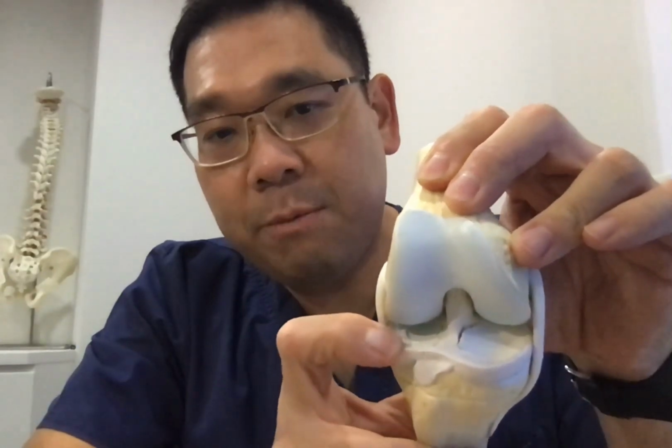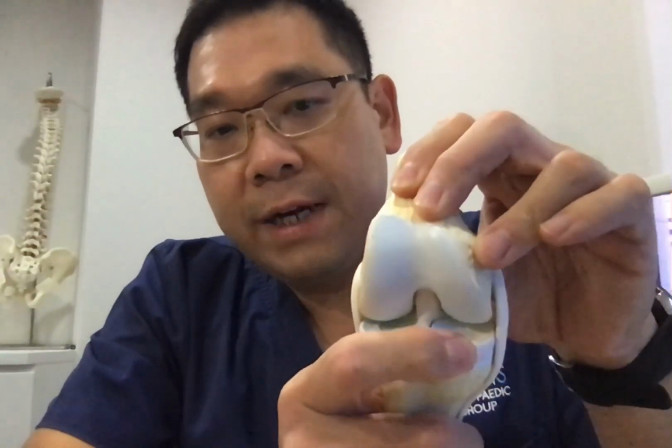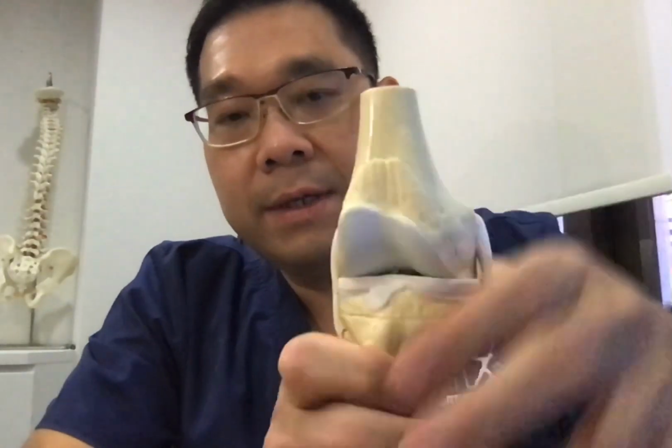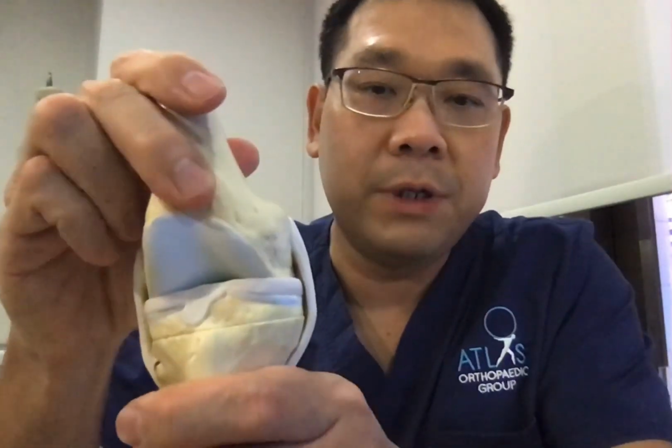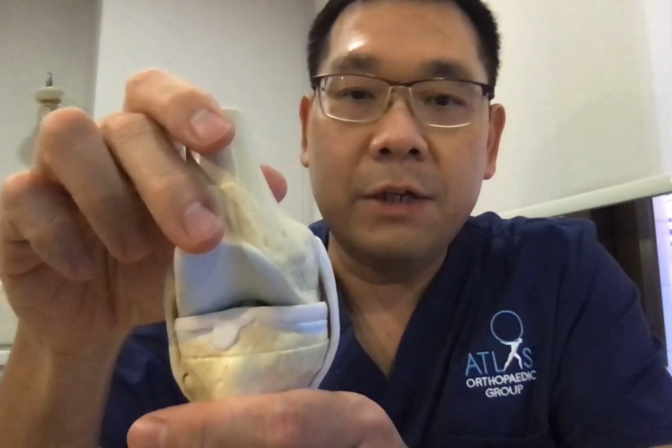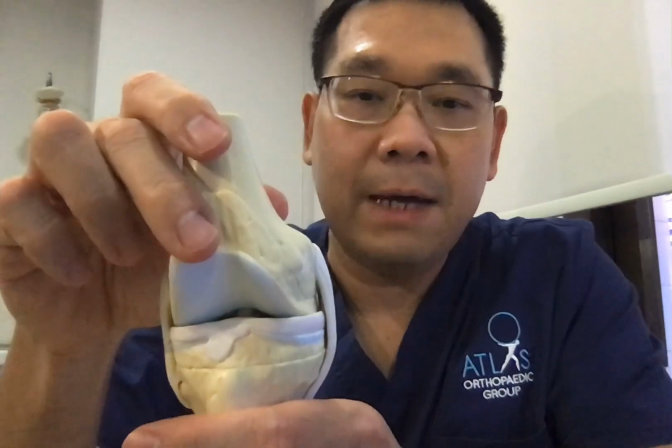If you see my finger pressing on the meniscus, it provides a bouncy support. Therefore, the function of the meniscus is to provide shock absorption. If your meniscus is damaged, you will get pain in your knee as well as clicking or locking sometimes.